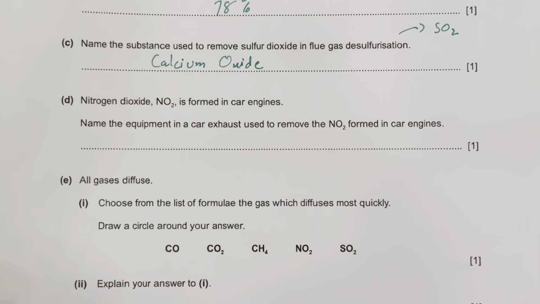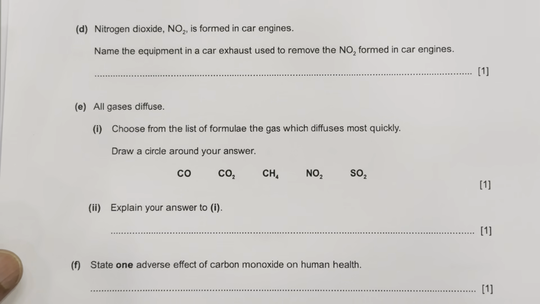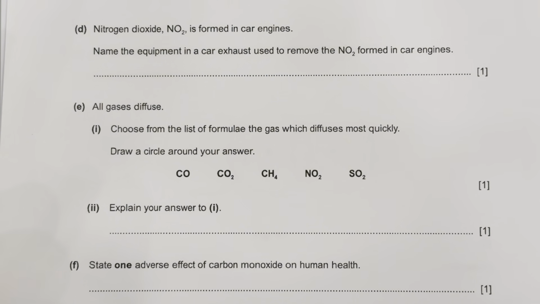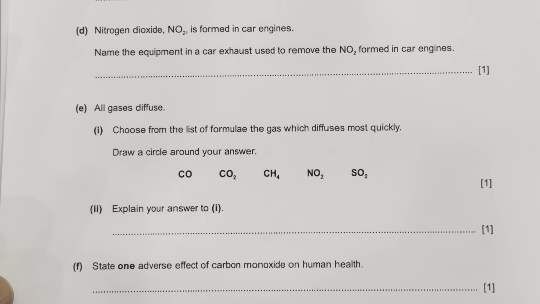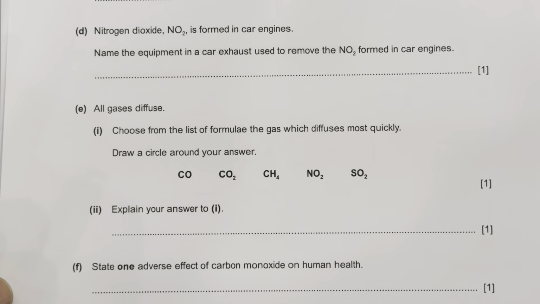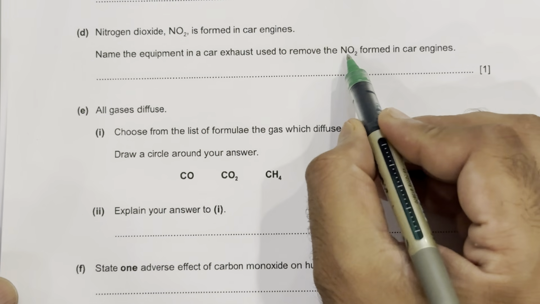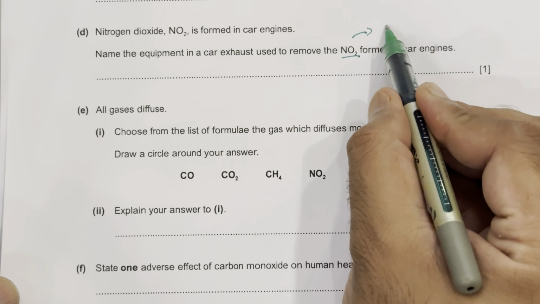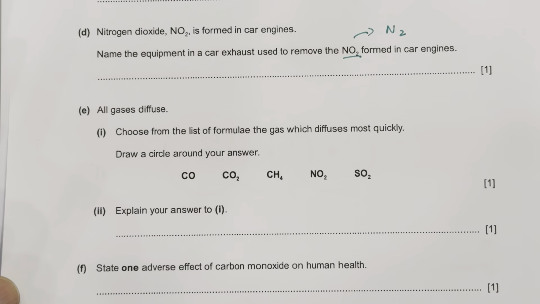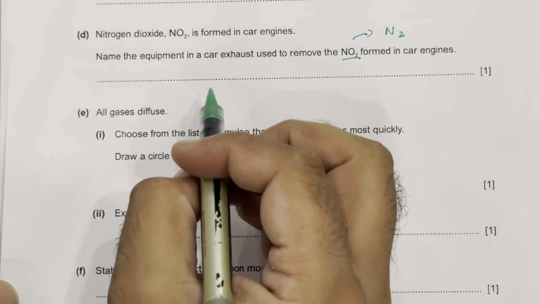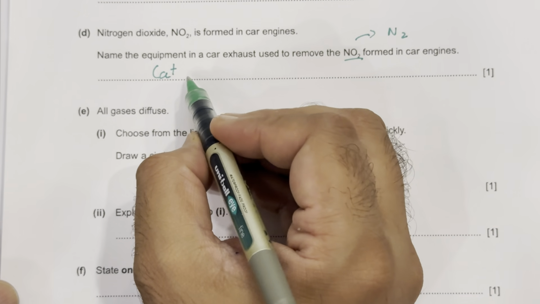Moving to its D part. D part is that nitrogen dioxide gas is formed in car engines. Name the equipment in a car exhaust used to remove the NO2 formed in car engines. So we want to change NO2 to N2, and we know that nitrogen gas is abundantly available in the atmosphere, so we are going to use a catalytic converter.